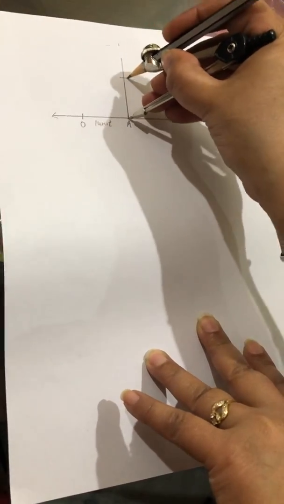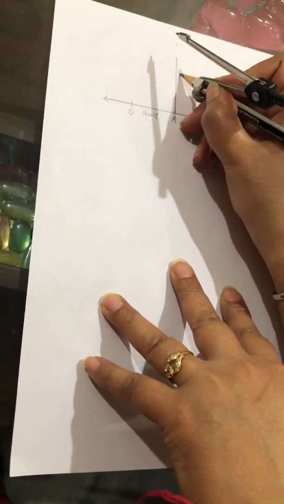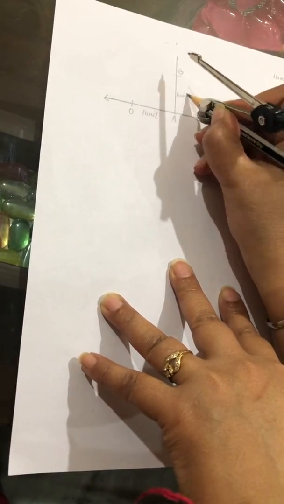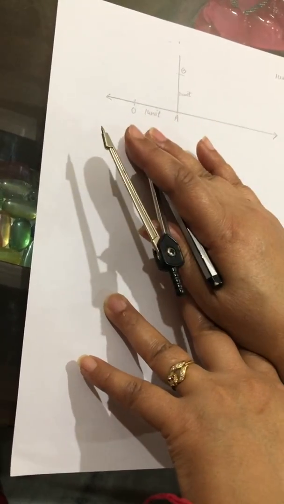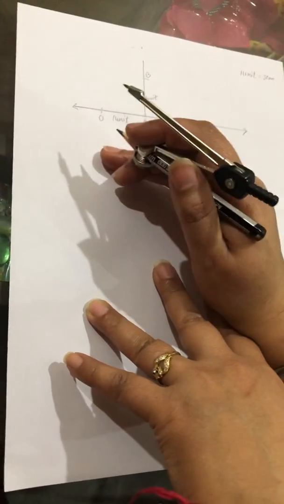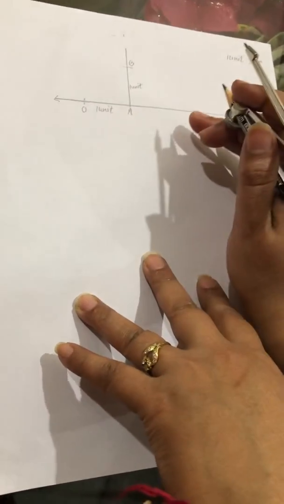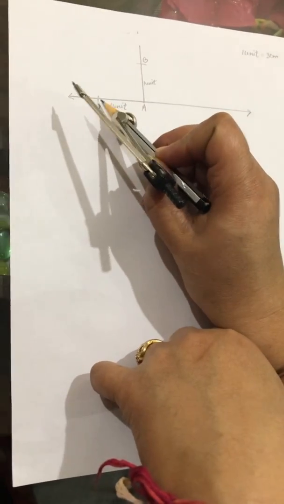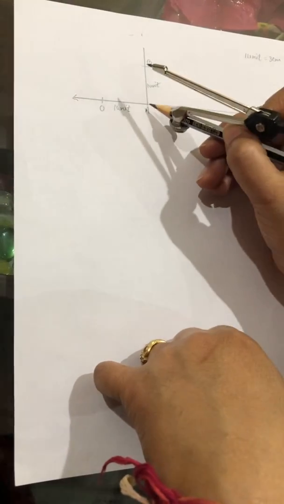So this point is B now. This is also 1 unit. So we are using the Pythagoras theorem for locating root 2 on the number line, by taking the base as 1 unit and the perpendicular again as 1 unit.